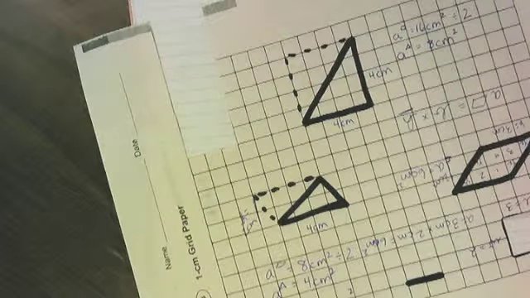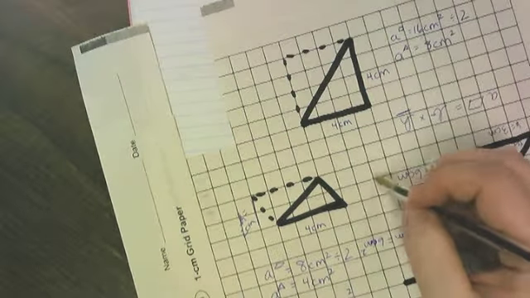Okay. 10 centimeters is the height. 1, 2, 3, 4, 5, 6, 7, 8, 9, 10.